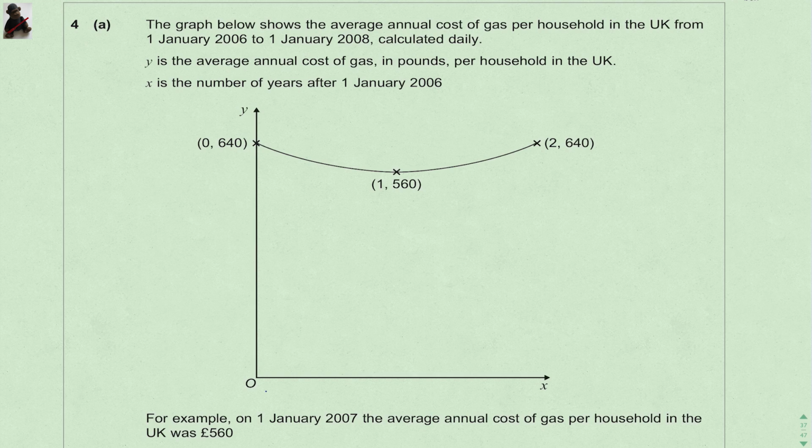Question 4a. The graph below shows the average annual cost of gas per household in the UK from 1st of January 2006 to 1st of January 2008, calculated daily. Y is the average annual cost of gas in pounds per household in the UK. X is the number of years after 1st of January 2006. We got this curve that's been given to us. It looks like a quadratic with a minimum, which means that a is positive.